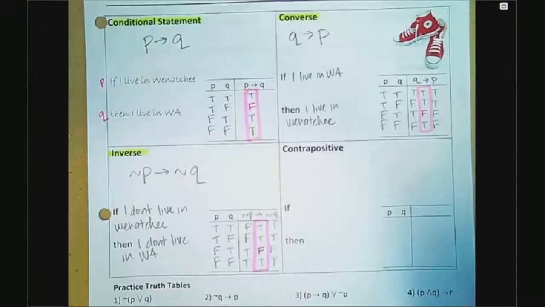The contrapositive is very similar to the converse, except we're going to say not Q implies not P. With this example, not Q means if I don't live in Washington, then I don't live in Wenatchee.